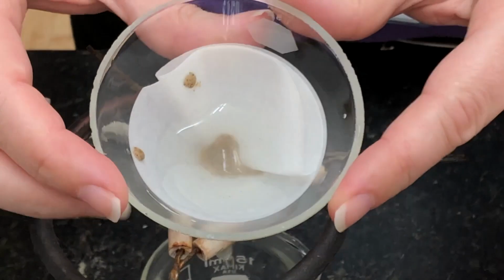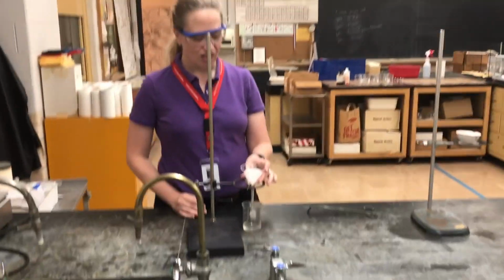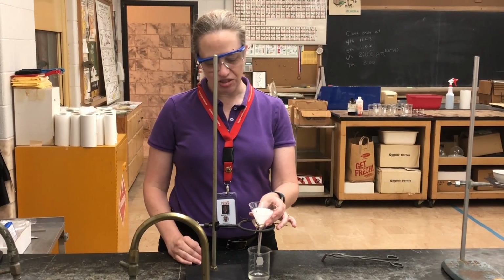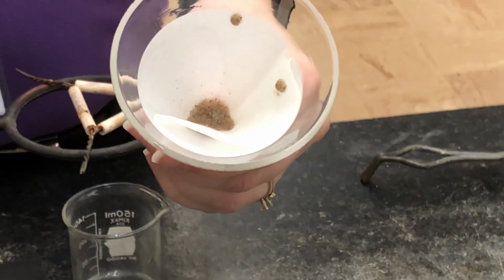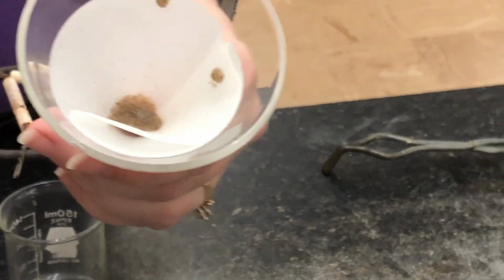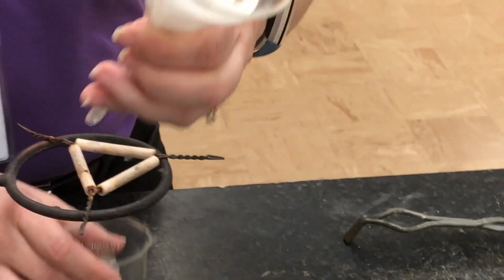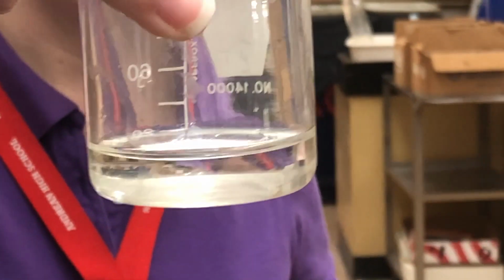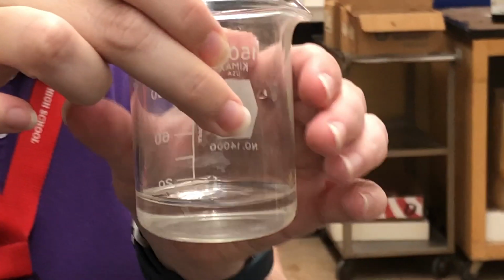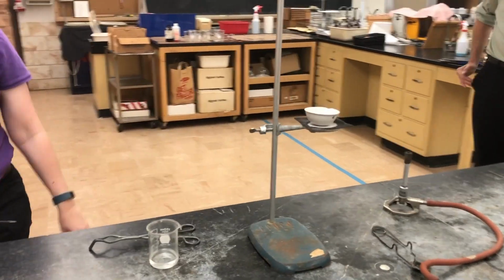We're going to let this sit for a few minutes. Our liquid has gone through the filter, and inside the filter paper, you can see that the sand has stuck. If we look in our beaker that was underneath, we have some liquid. Now Mr. Sanford is going to take this liquid and evaporate some of it for us.